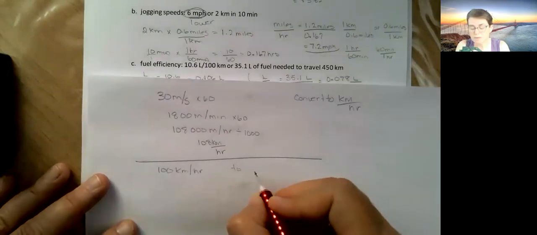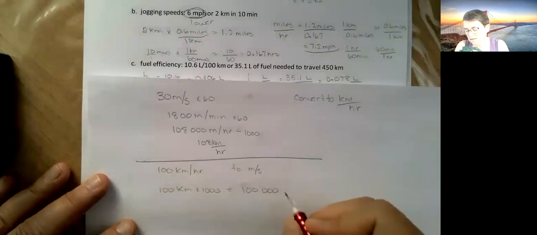Okay, so I want meters per second. So 100 kilometers times 1,000 is meters per hour.